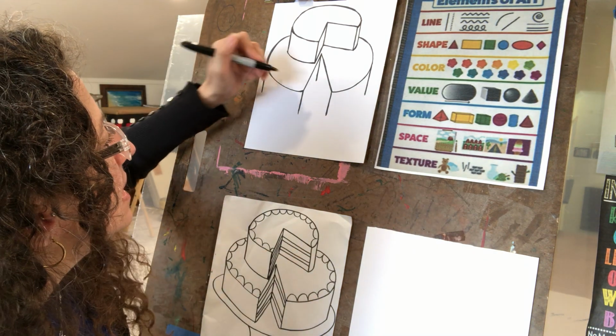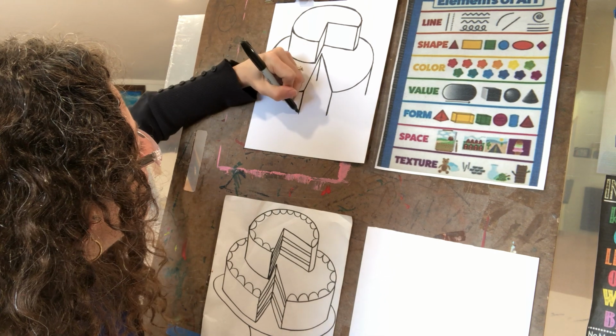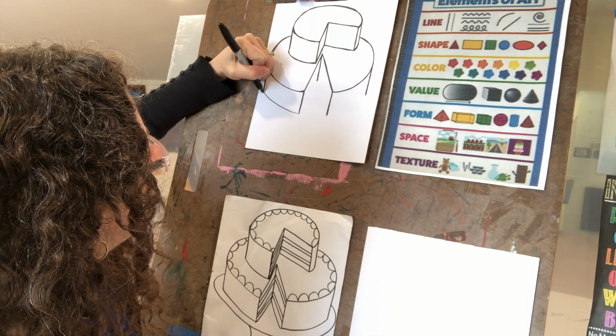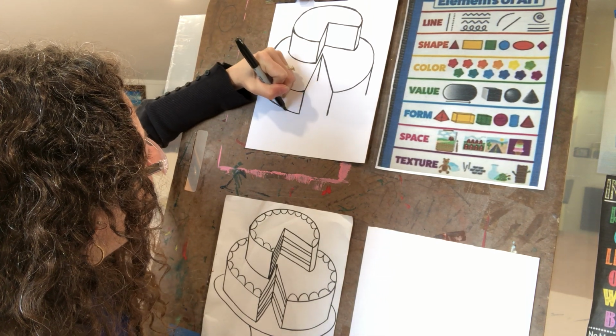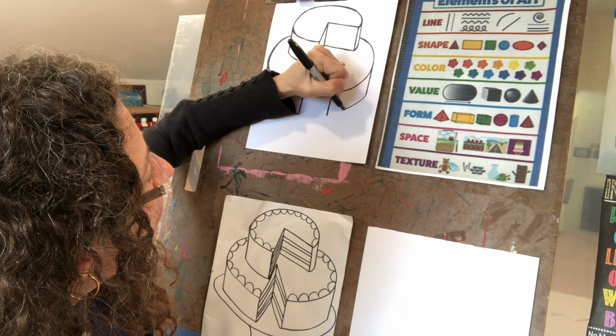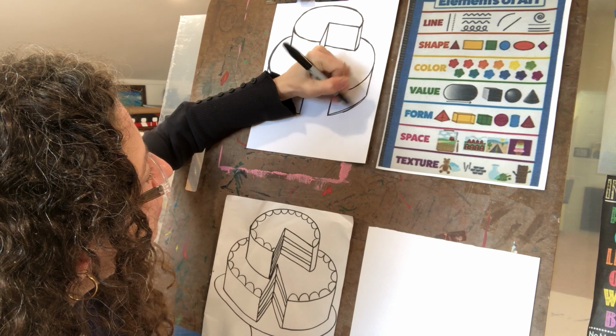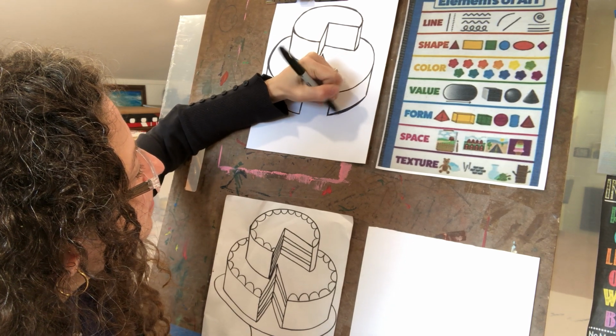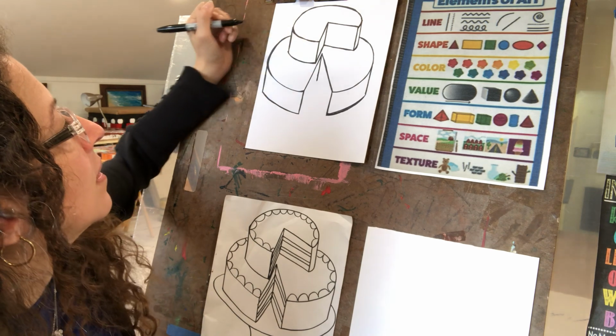Okay, Simon says now we're going to connect. Connect here with a curved line. That's showing us the bottom tier of our cake. Simon says go on the right and connect with another curved line. Great.